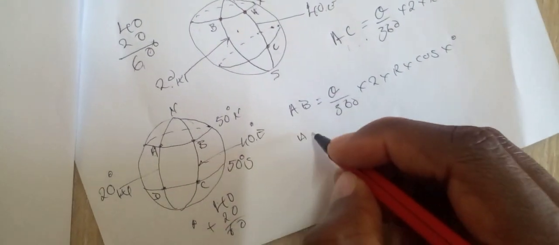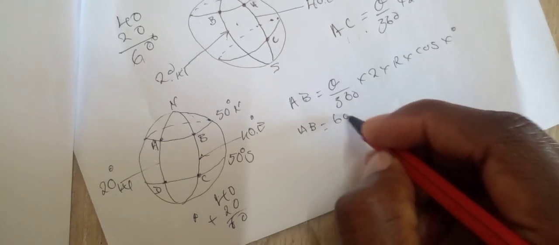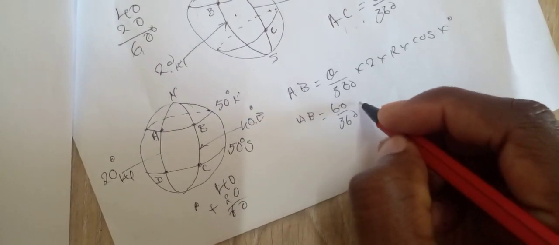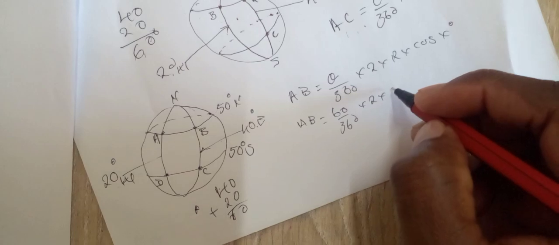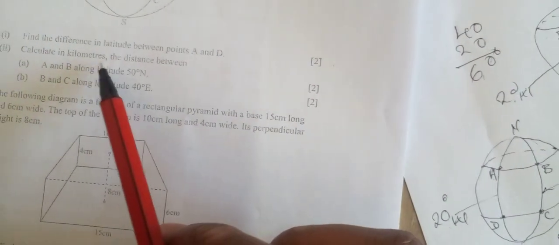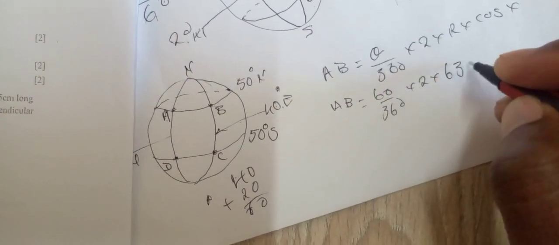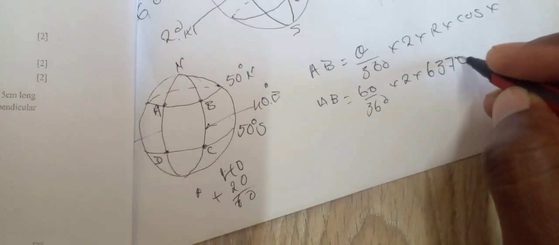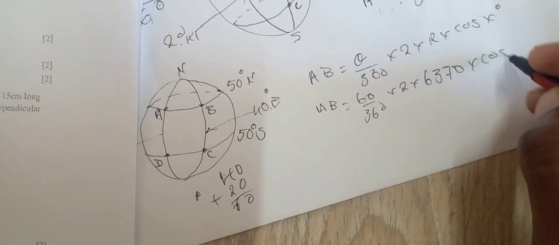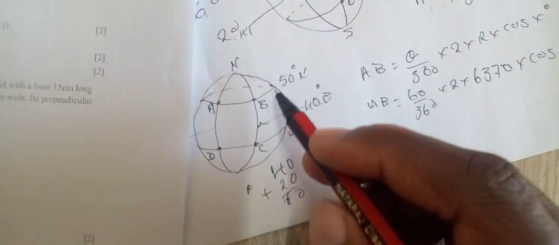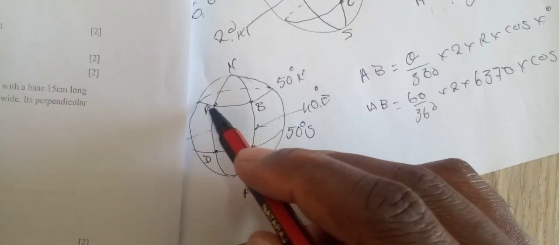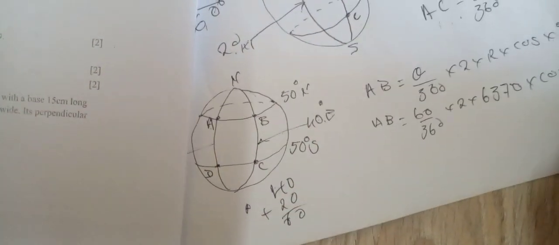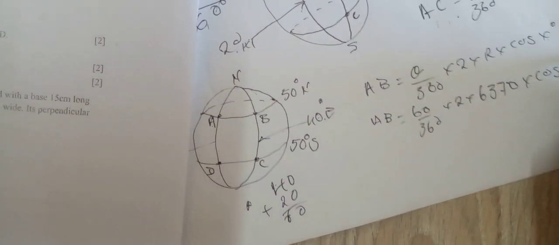We are going to say AB is going to be 60 over 360 times 2 times, now let's check. Did they say we calculate in nautical miles? No, they said we calculate in kilometers. So we are going to use the radius of the earth in kilometers, which is 6370, times cos x. What latitude are they lying on? The latitude they're lying on is 50. So we just put cos 50 degrees there.